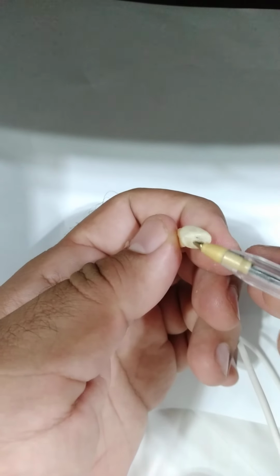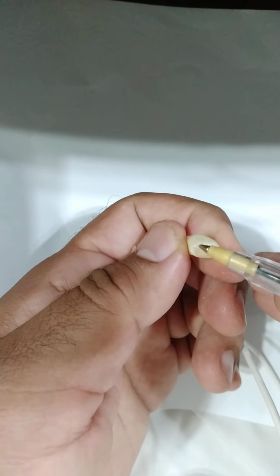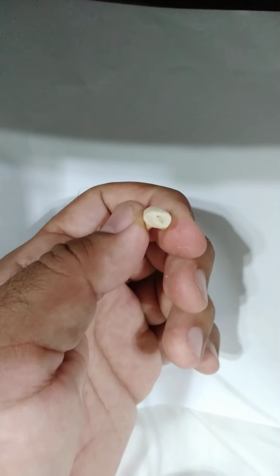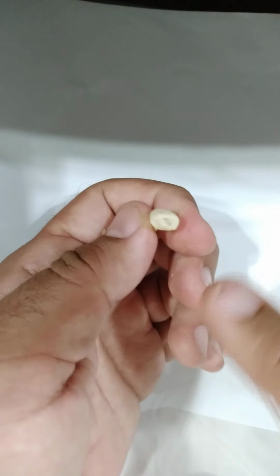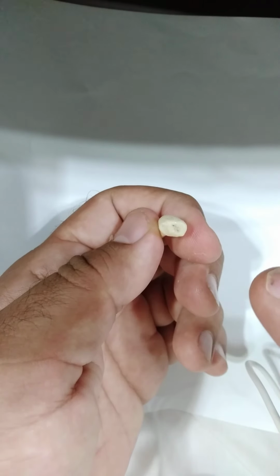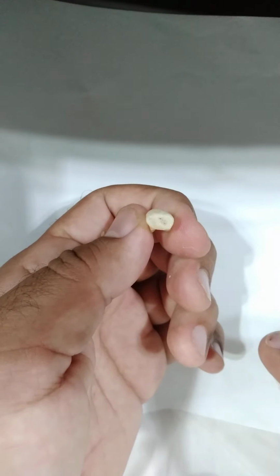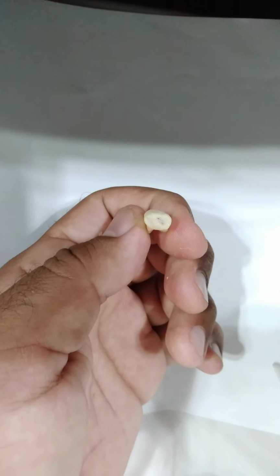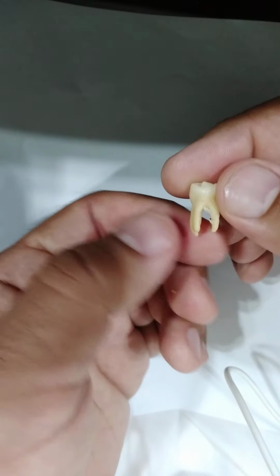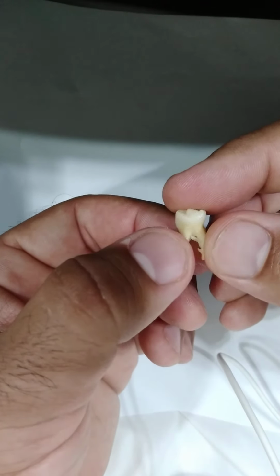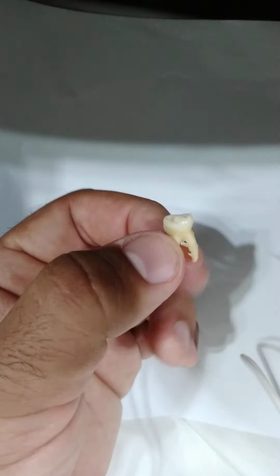A transverse ridge is present. This is the transverse ridge between the mesiobuccal cusp and the mesiolingual cusp. Its anatomy is unlike the permanent mandibular first molar, which has five cusps. So it is an unusual tooth. There are two roots. This is the mesial root, and this one is the distal root.